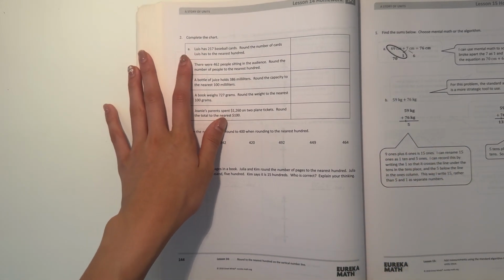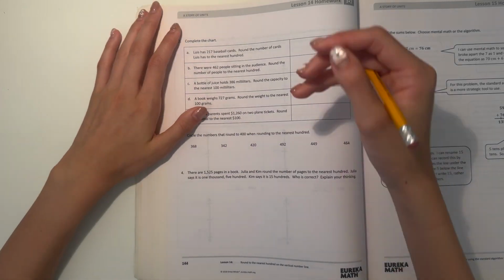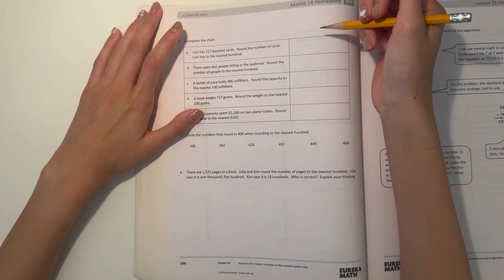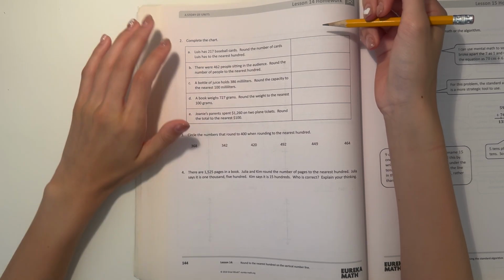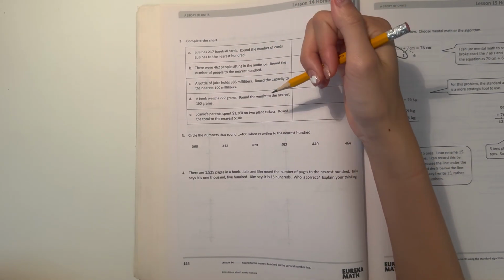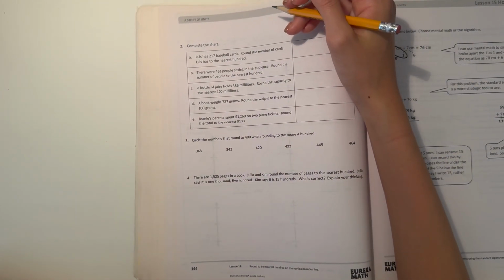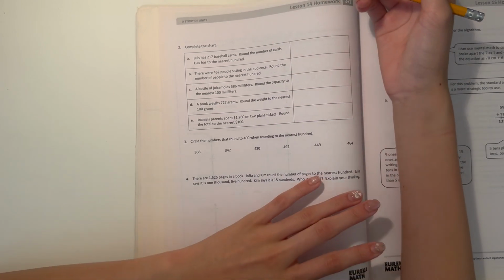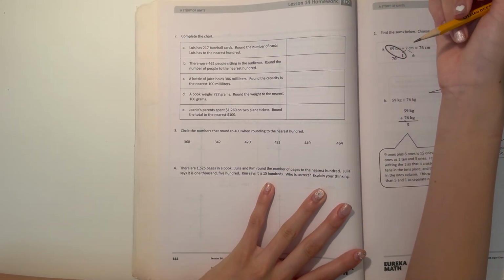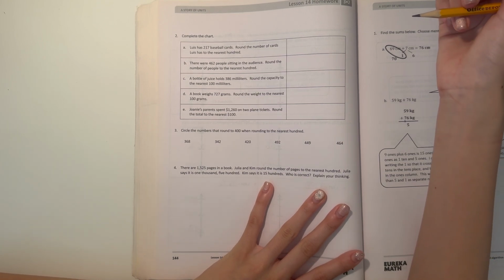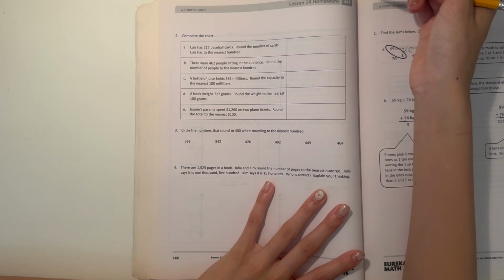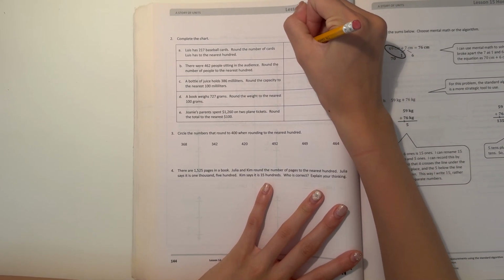And now number 2, complete the chart. So A, Louise, I think it's Louise, okay. Louise has 217 baseball cards. I think it's Louis. I'm really bad at pronouncing things, sorry guys. So Louis has 217 baseball cards. Round the number of cards Louis has to the nearest 100. So 217. We don't really need to draw a number line for these. We can just think about 250, and we know this number is under that, so we can round this number to 200.